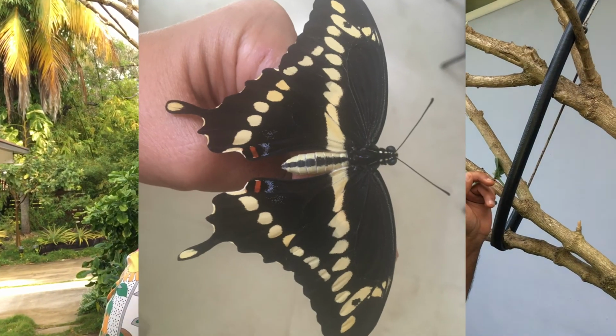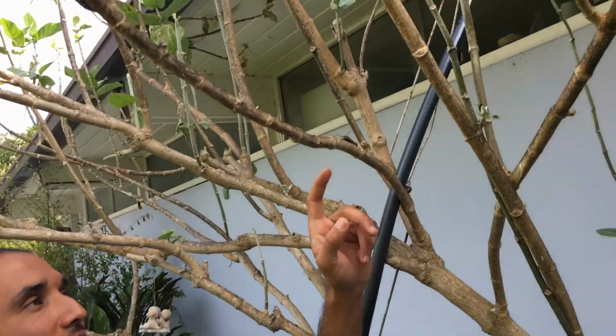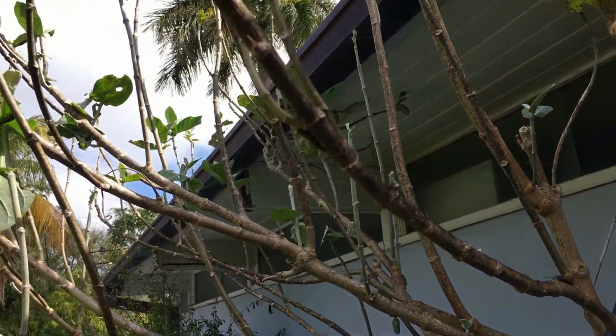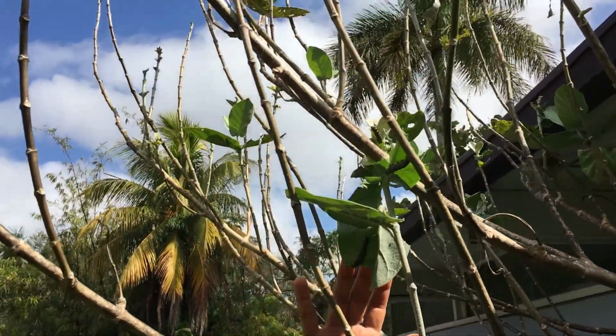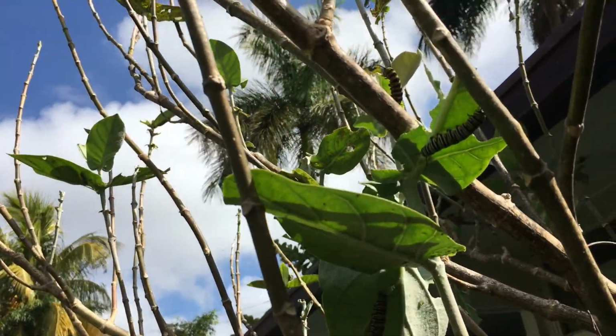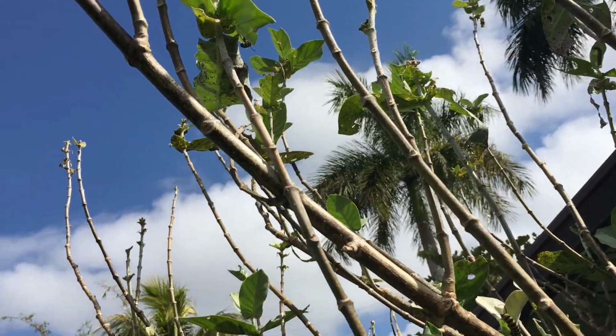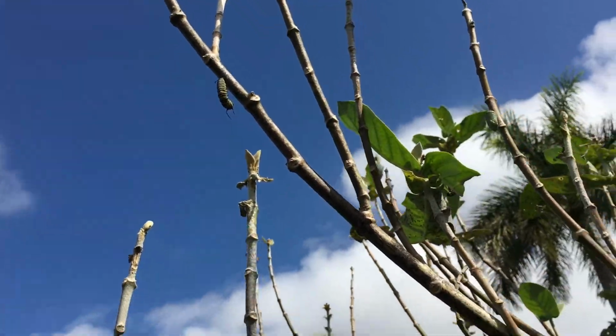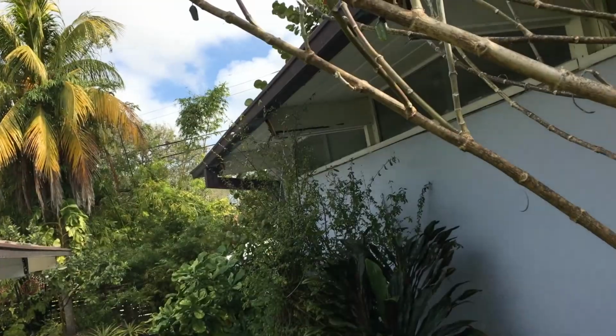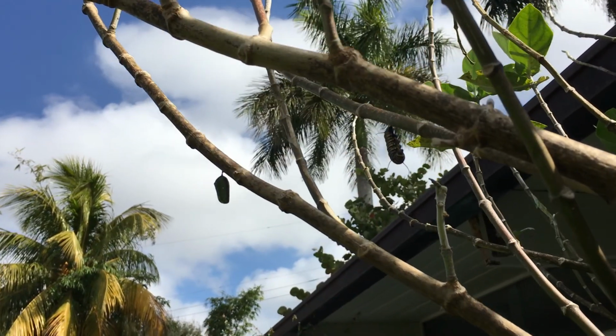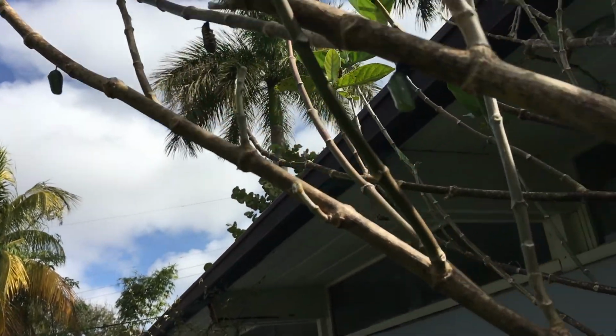You can see around me, if you haven't noticed, there is one here, one there, and if you start looking closely, you will see probably at least 50 to 100, I can't even count how many caterpillars and how many chrysalis are hanging on this tree.